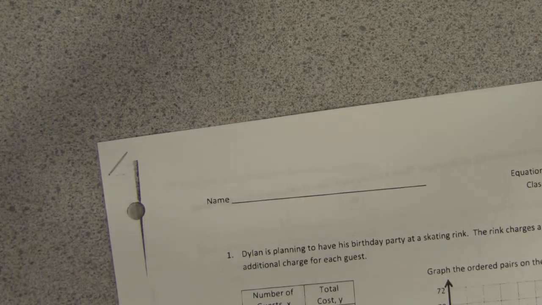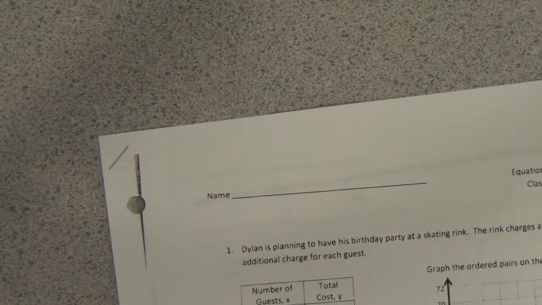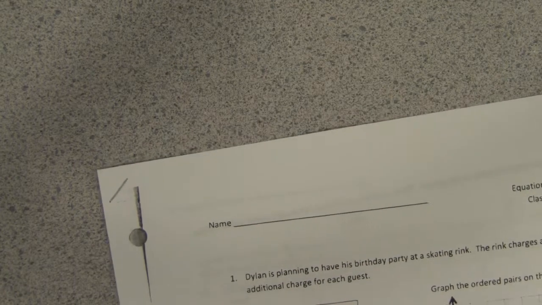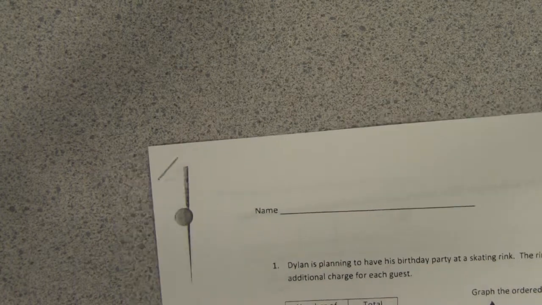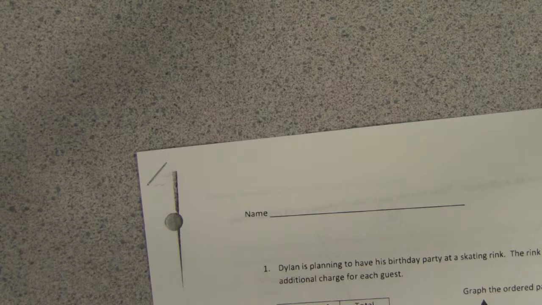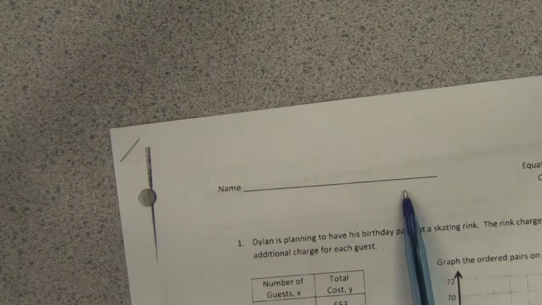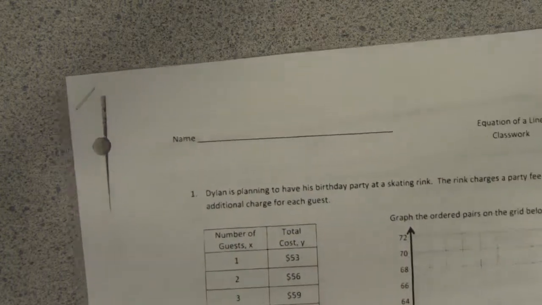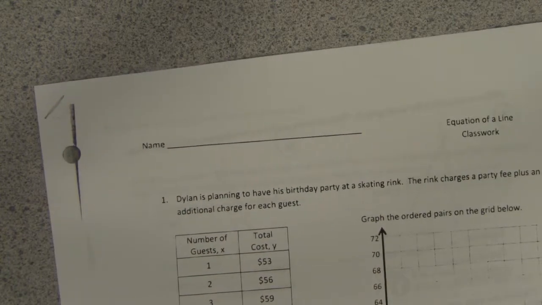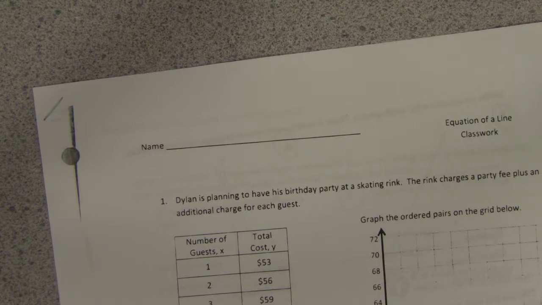Okay, so this is our next problem set. If you are in cohort 3, cohort 2, or cohort 4, this is going to be due on Thursday. Okay, so cohort 4, you have one night to finish this up. If you are in cohort 1, this is due on Friday. Okay, so you have a little bit of extra time.